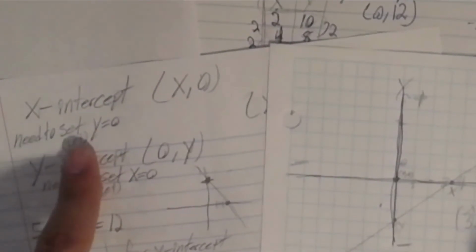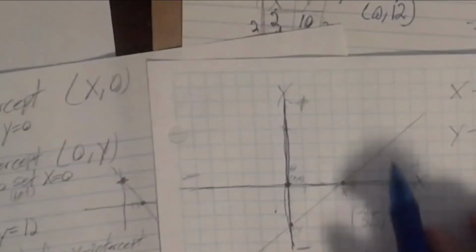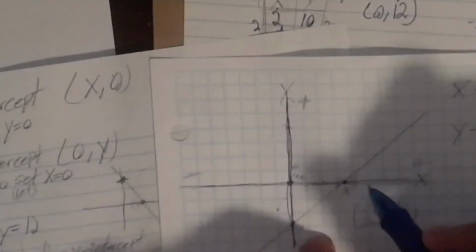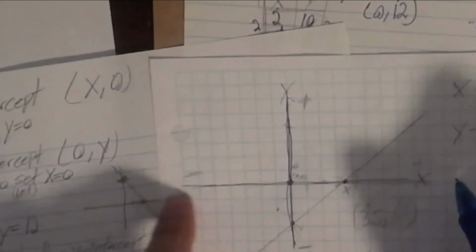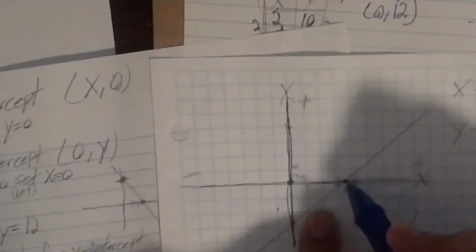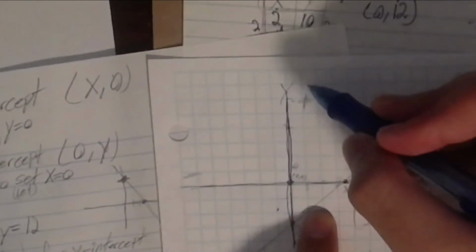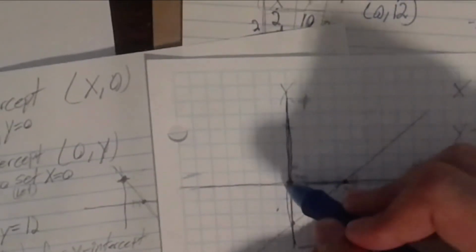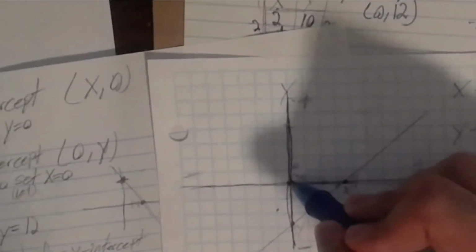And then same thing for the x-intercept. Why did I keep saying that we have to let y equal 0? Because the value of y on the x-axis is 0 because there's no positive y or negative y. It's neither. It's on the floor. You could look at it like that. It's not going up or down.